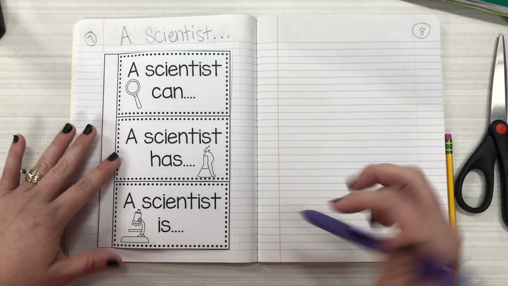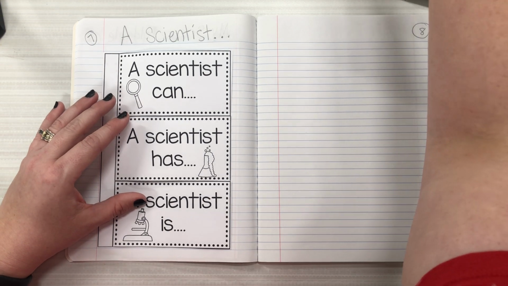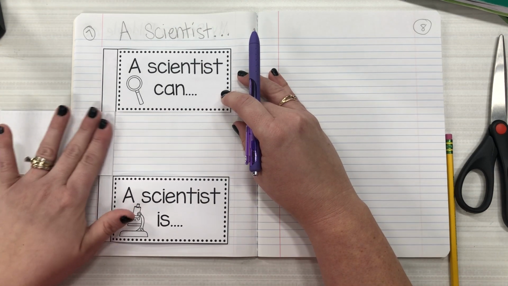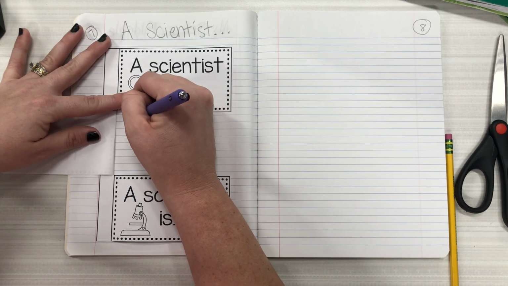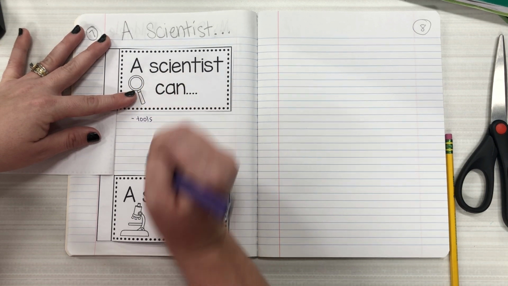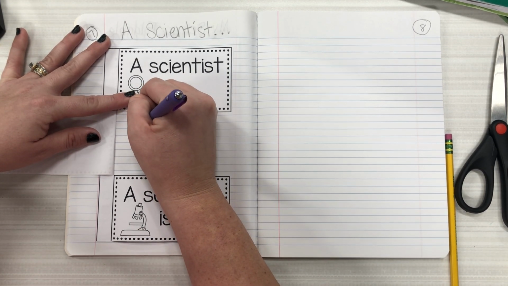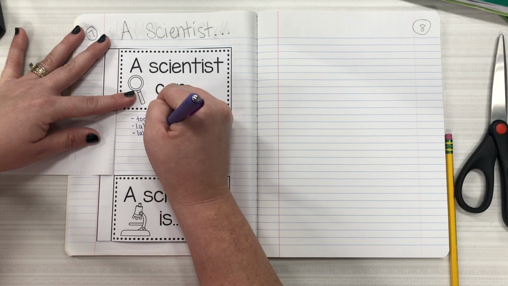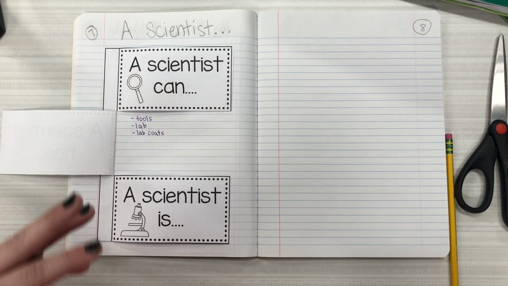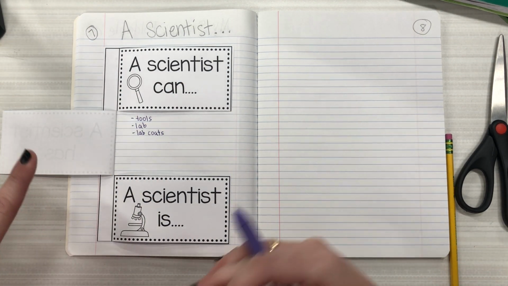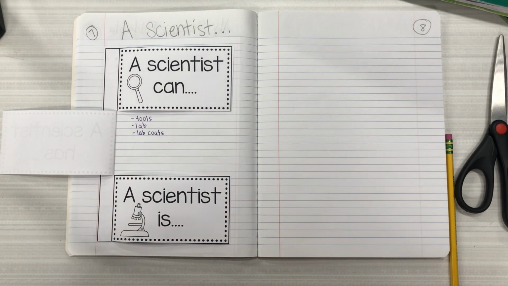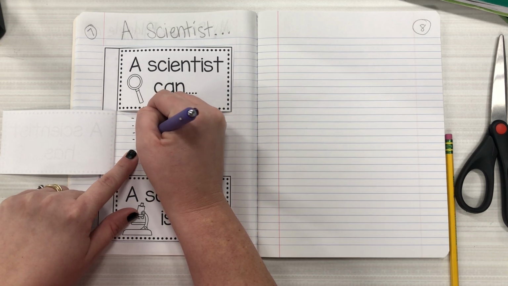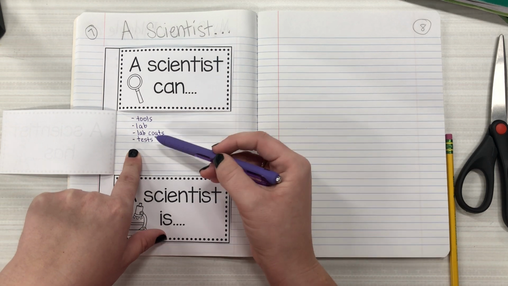The next door says a scientist has. So we need to know, well, what are some of the things that make a scientist be able to perform their job? So we open up the second flap and we say, well, a scientist has to have some special tools. They might have to have a lab room. It's important that scientists have a lab coat or the proper clothes to wear so they do not get some of their experiment on them, they don't bring it home, they're not exposing outside influence. They also have tests, so things that they create to be able to find out results.